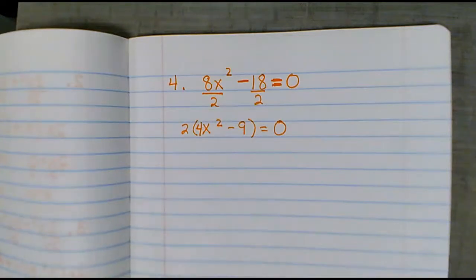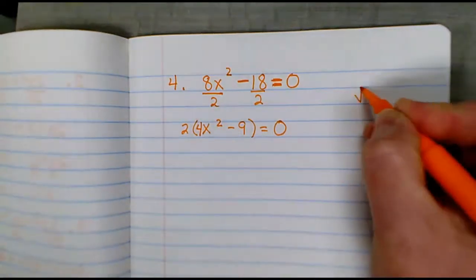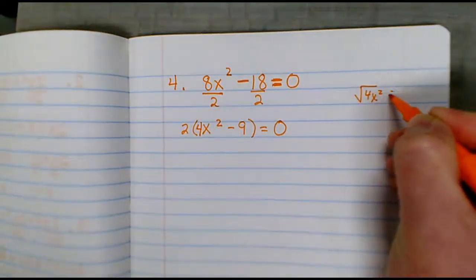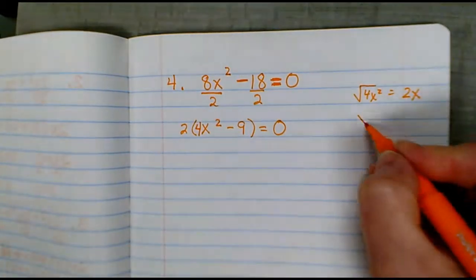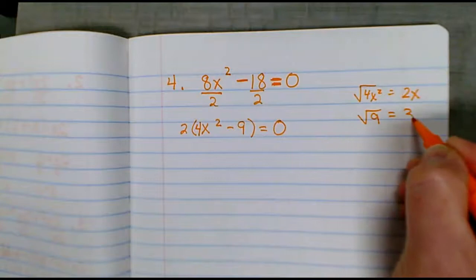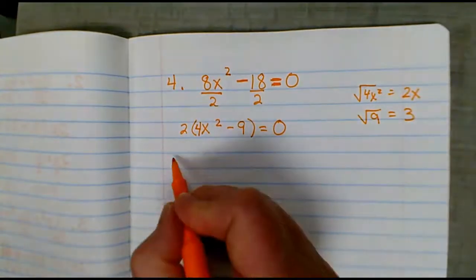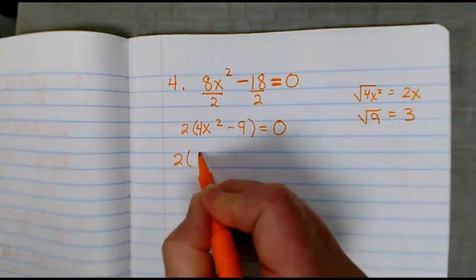The only way you can factor a binomial after the GCF is factored out is to have the difference of two squares. Do we have the difference of two squares? Is 4x squared perfect? Yes. Is 9 perfect? Have you memorized the pattern yet?